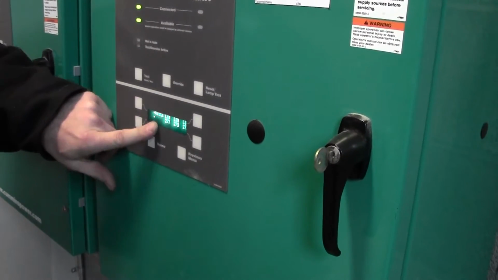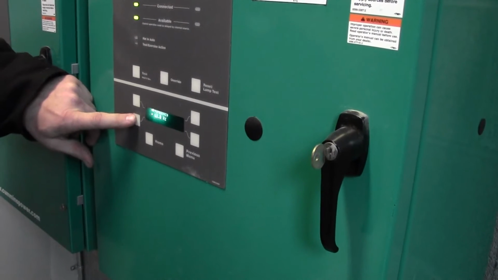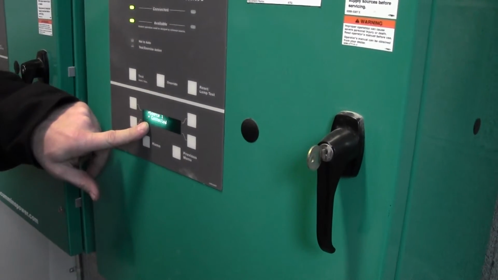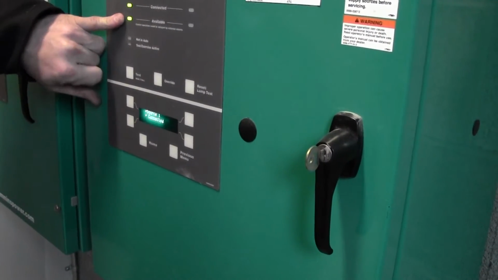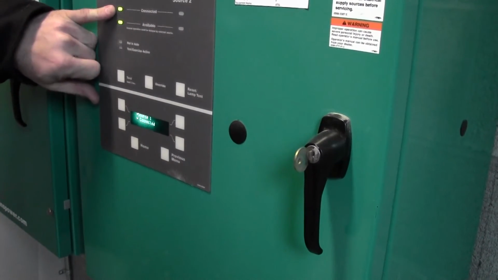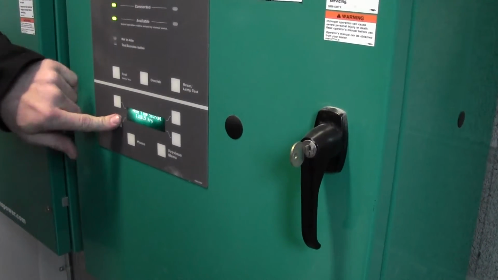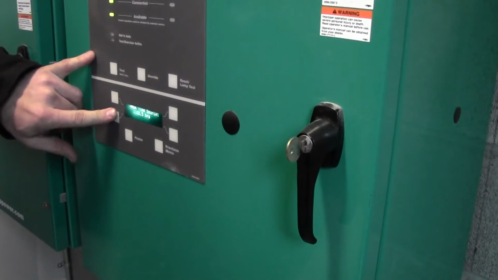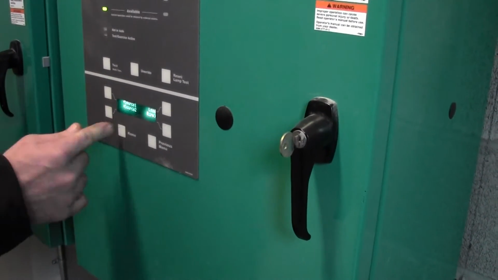So it gives you voltage line to line, line to neutral. Your frequency tells you it's connected. Same thing here: utility available and it's connected. It gives you a bunch of other stuff you guys aren't going to use on that.